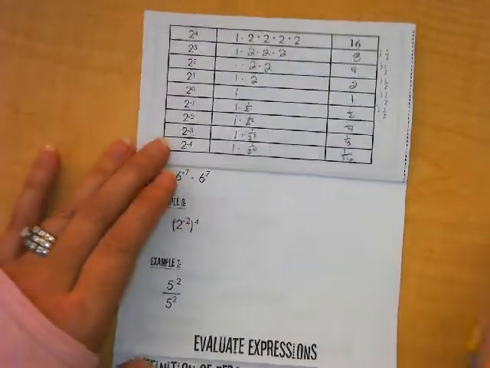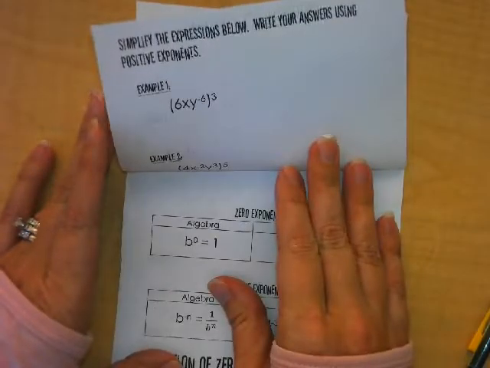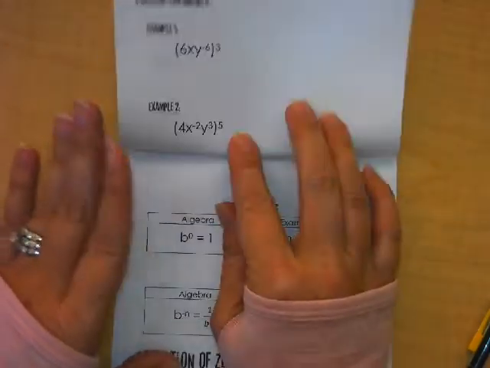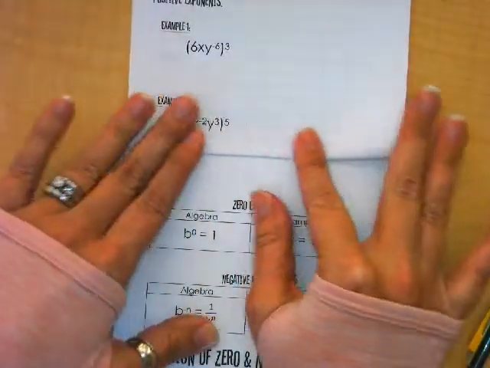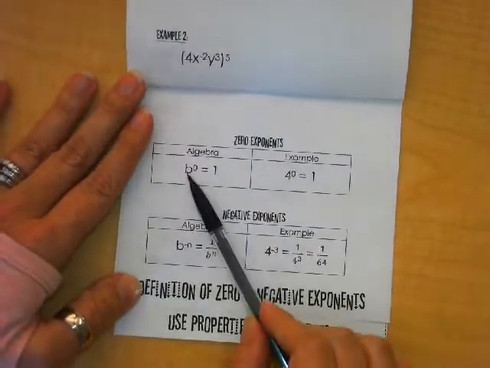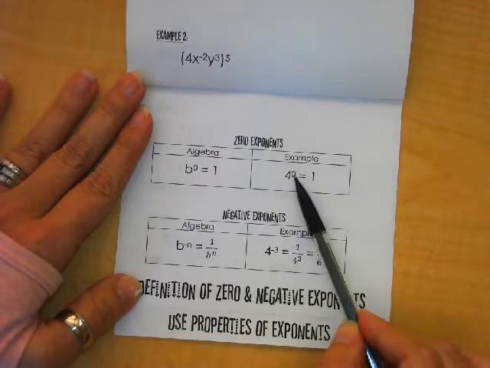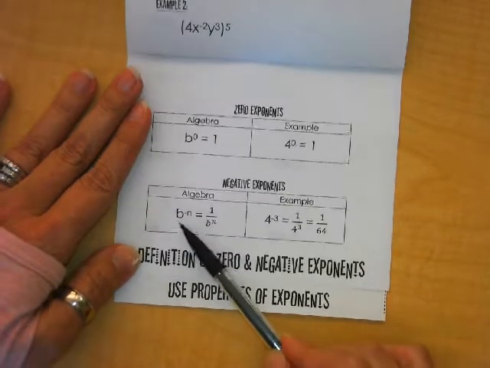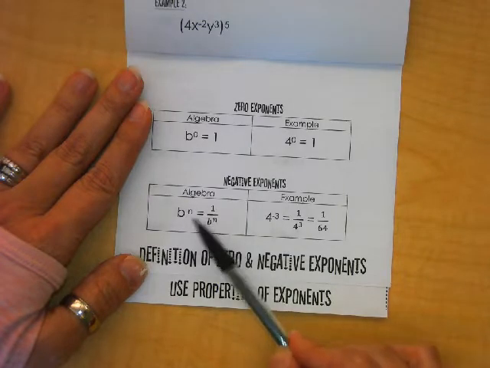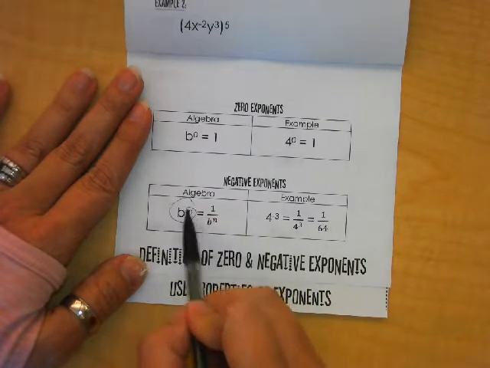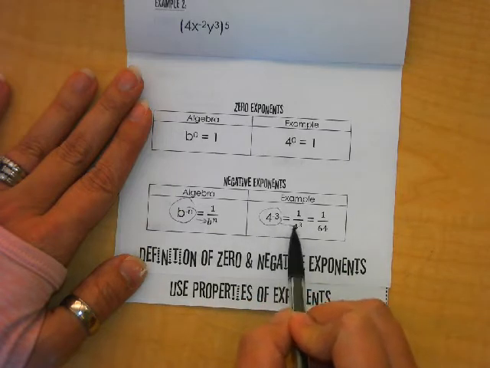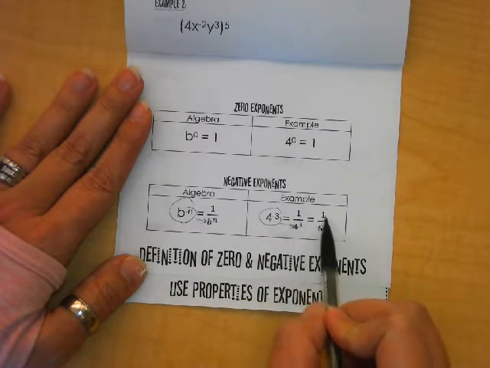So it would appear that I stapled these backwards. That's okay. We'll look here, and we'll fix it in a minute. Here you can see b to the 0 is 1, 4 to the 0 is 1. B to a negative exponent is 1 over, and then this whole thing goes to the denominator, and our exponent became positive. The whole thing went to the denominator, and the exponent became positive.